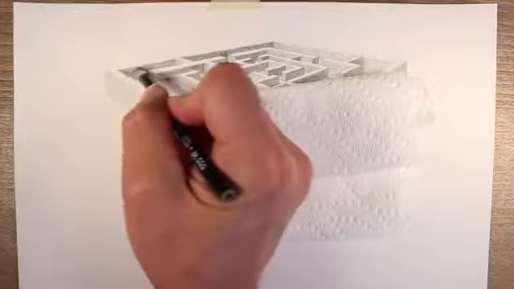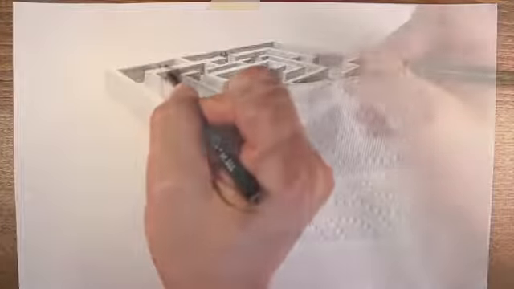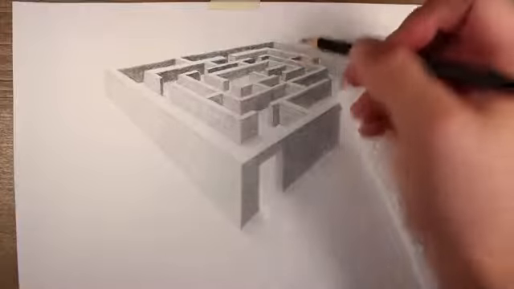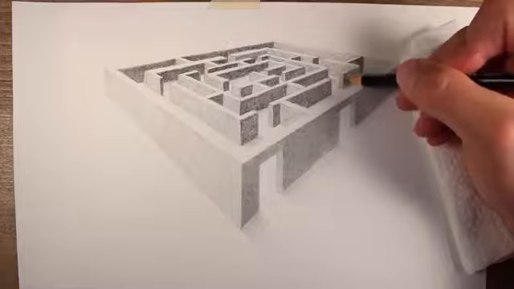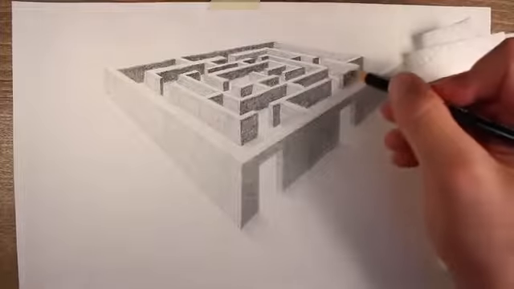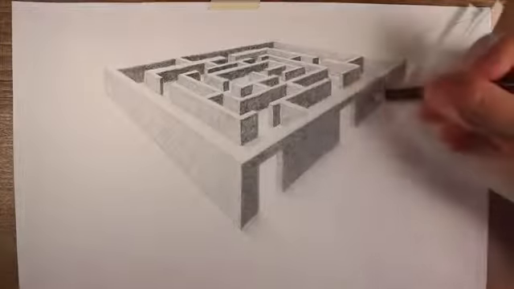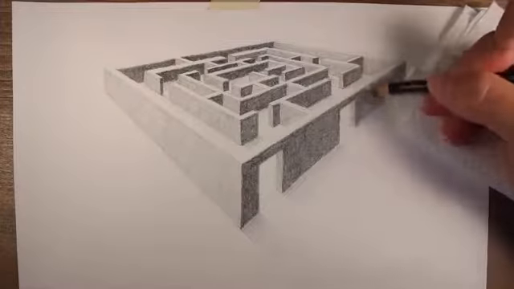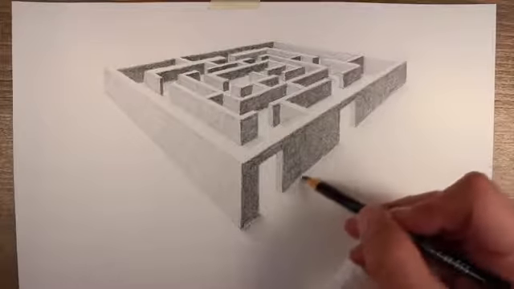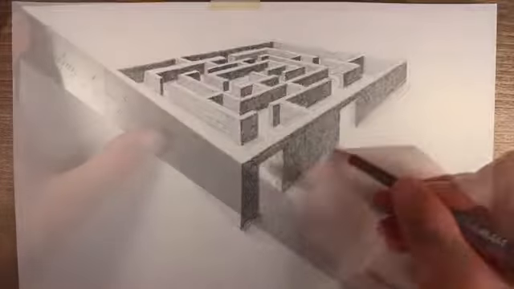Now it's time to push the range of value in the drawing, producing additional contrast. So I'll go back with a softer graphite pencil, which produces a darker mark, and address all the areas of coarse shadow and cast shadow again, making the value a bit darker, extending the range of value, and increasing the contrast in the drawing.